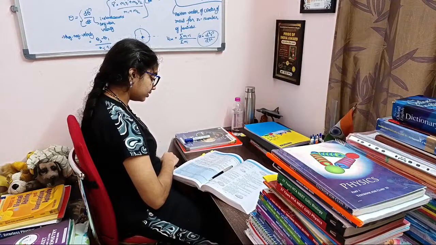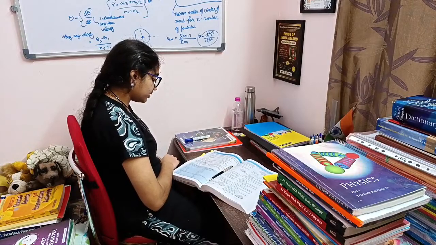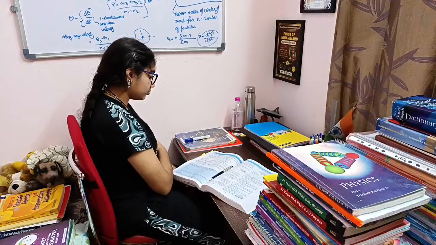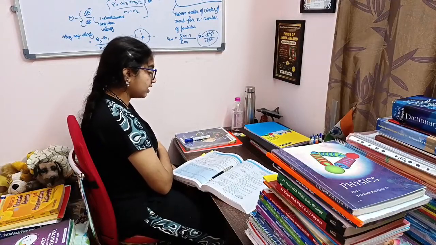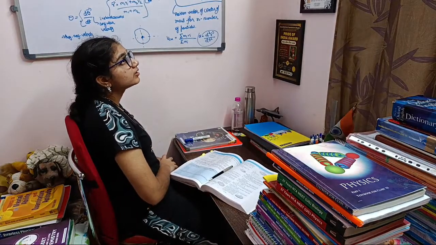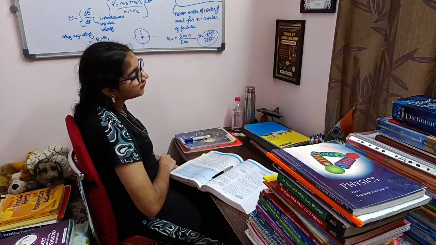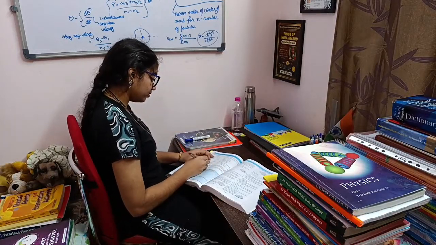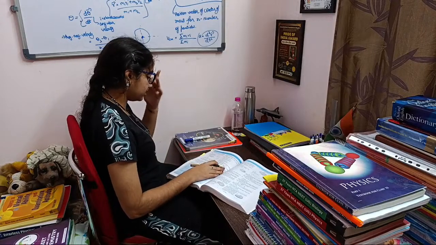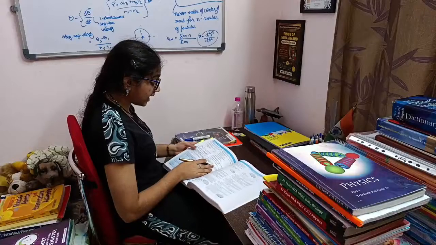Two particles are moving in the same direction, then 2 pi by omega a minus omega b. So Ta into Tb by Ta minus Tb. What is this for? T relative, meaning time relative. Time relative angular velocity is T1 into T2 by T1 minus T2, or Ta into Tb by Ta minus Tb. Both work the same. Now we have angular acceleration.